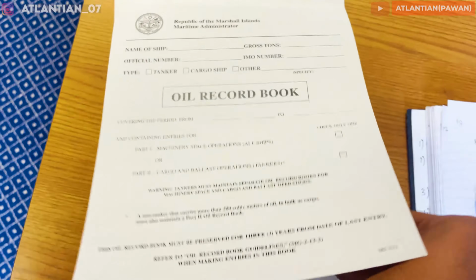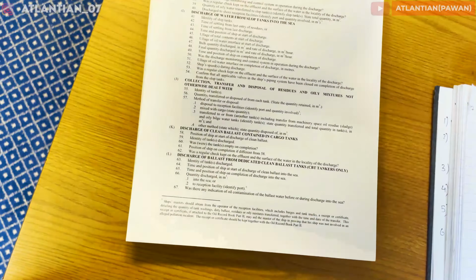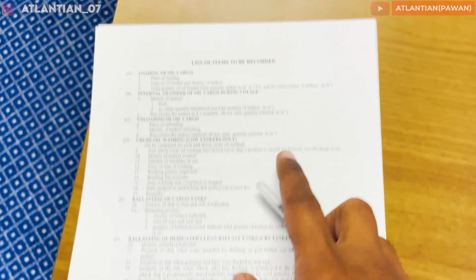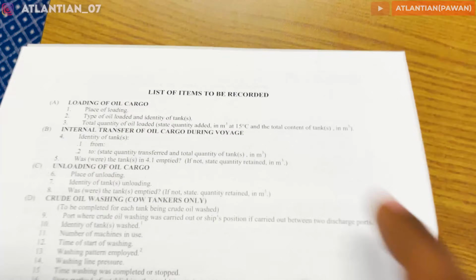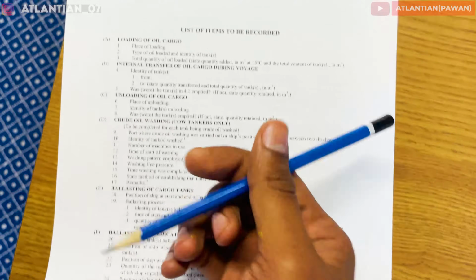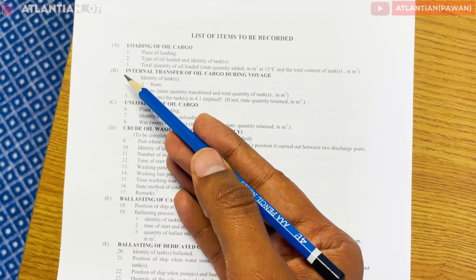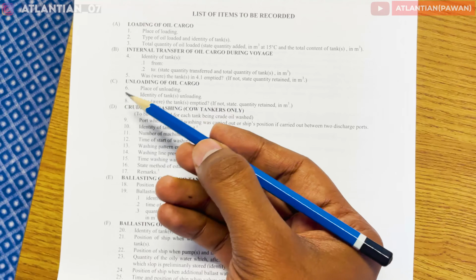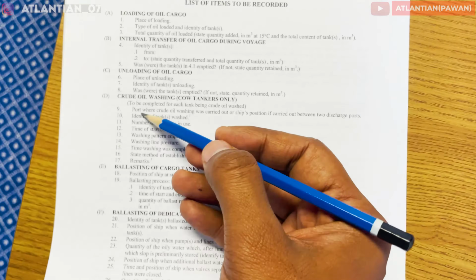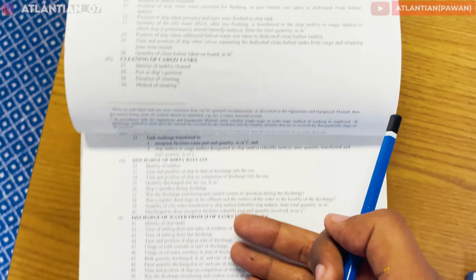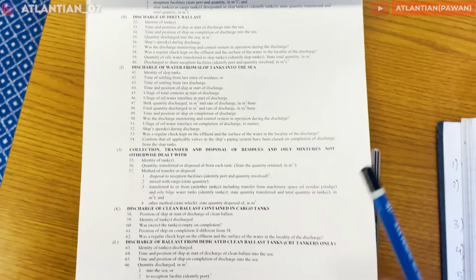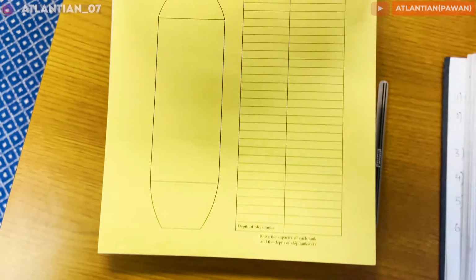So in this ORB, once you turn your pages, you will see a list of items which must be recorded. So if you are doing loading of cargo, you must record as per A, internal transfer is B, unloading is as per C, crude oil washing is as per D, and so on. So they have given these entries. With respect to these only you have to make entries.